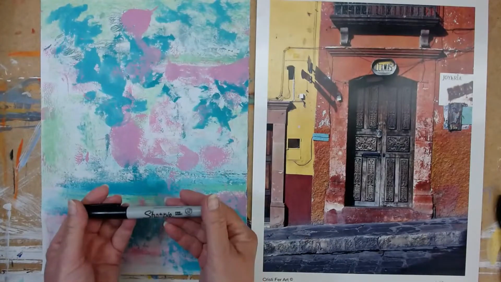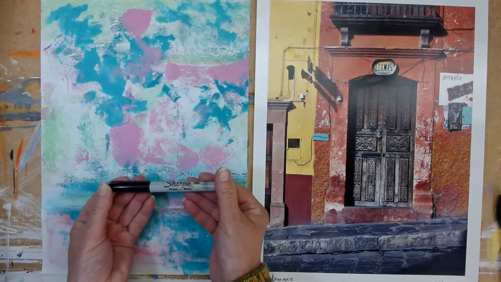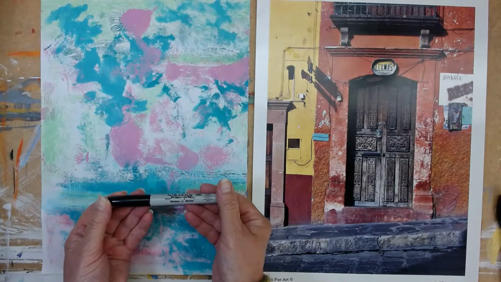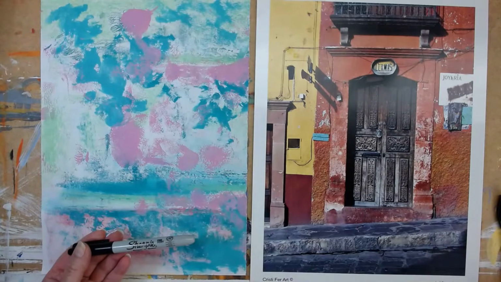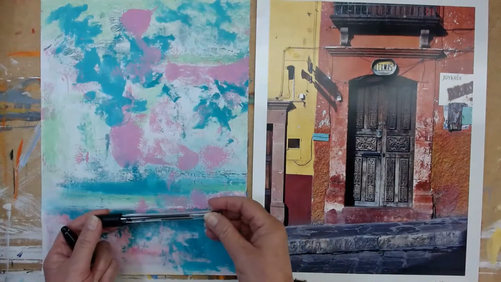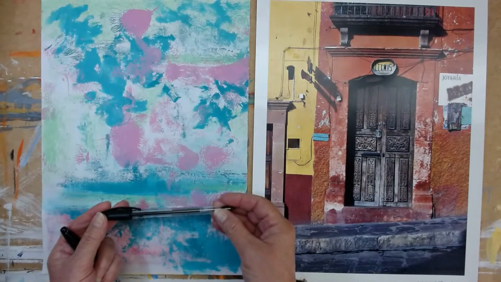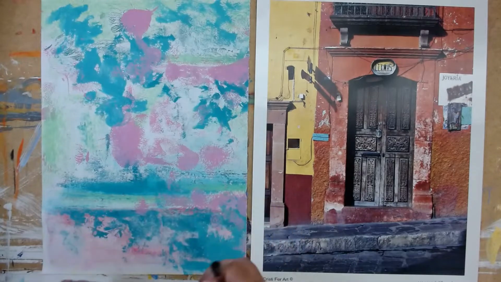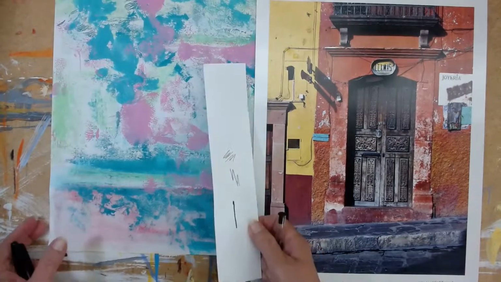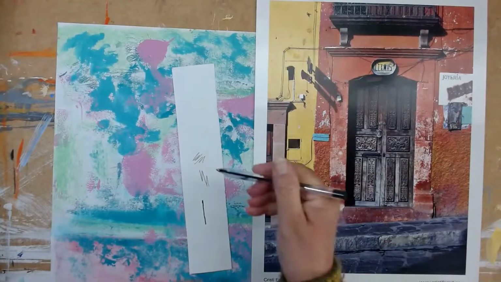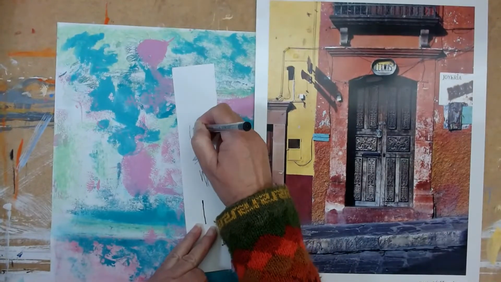And I'm gonna use a Sharpie, and this is a fine point Sharpie, and a pen. This is Pelican, but it can be any kind of regular pen that you take notes with.